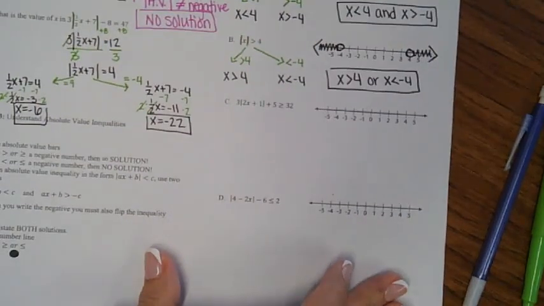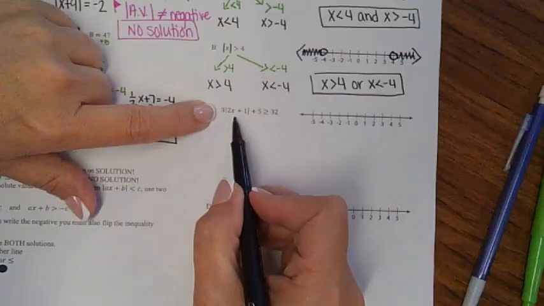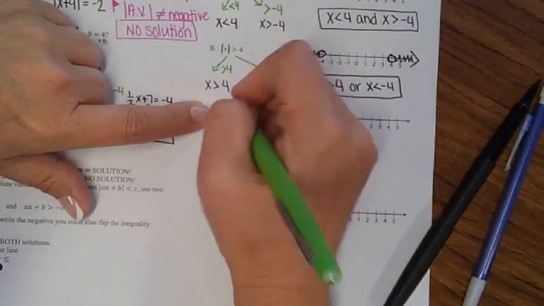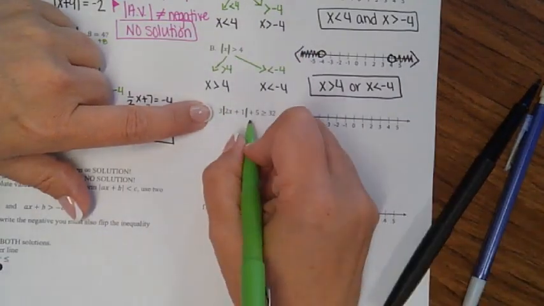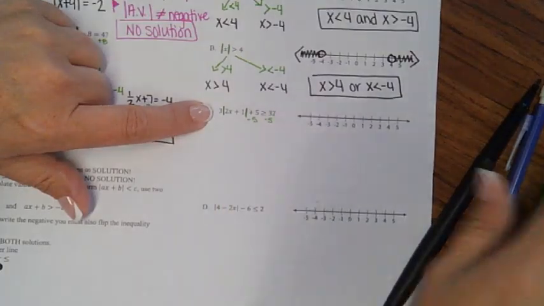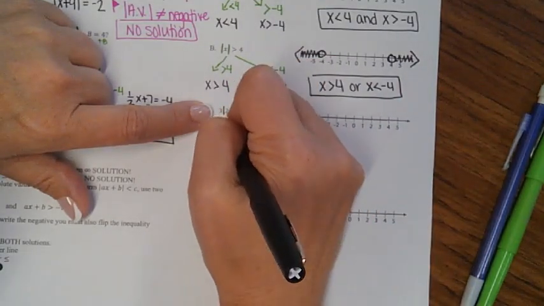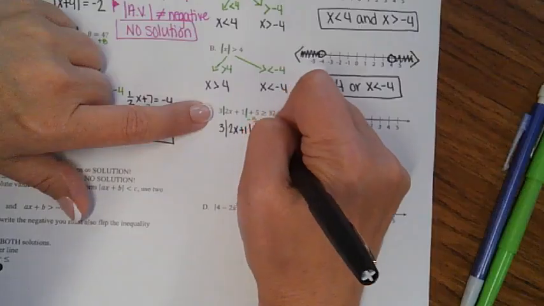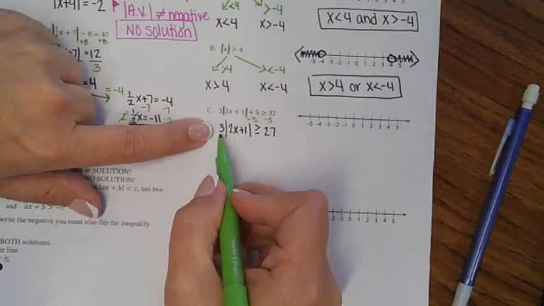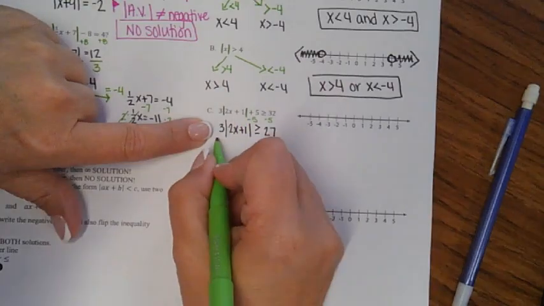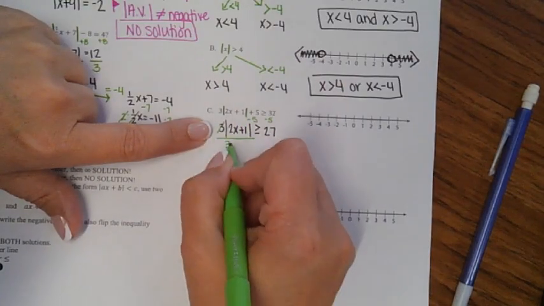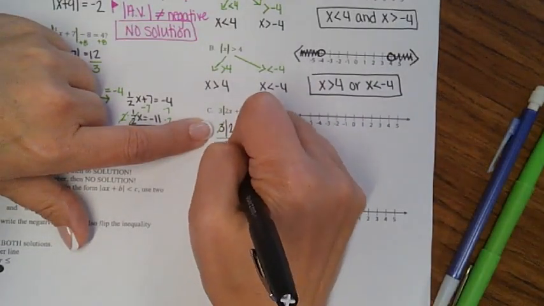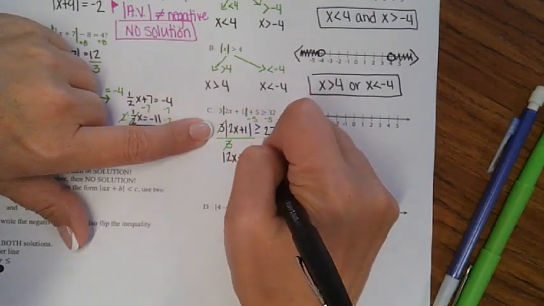All right, another example here is C. We have 3 times the absolute value of 2x plus 1, plus 5 is greater than or equal to 32. So, step 1, get these absolute value bars by themselves. So let's subtract 5 from both sides. That leaves me with 3 times the absolute value of 2x plus 1 is greater than or equal to 27. Now, I never ever distribute in to the absolute value bars. I always divide by whatever this number is out front. This time it's a 3. So that is going to leave me with the absolute value of 2x plus 1 is greater than or equal to 9.